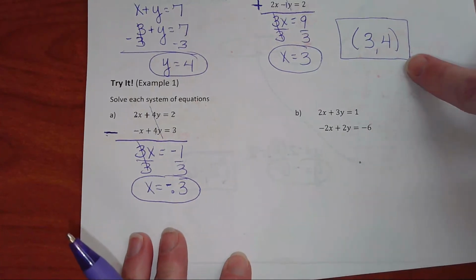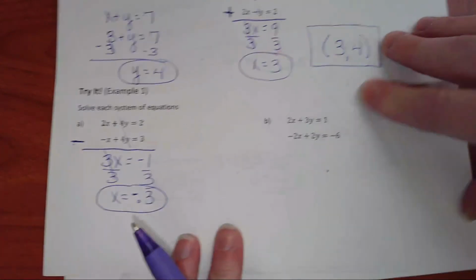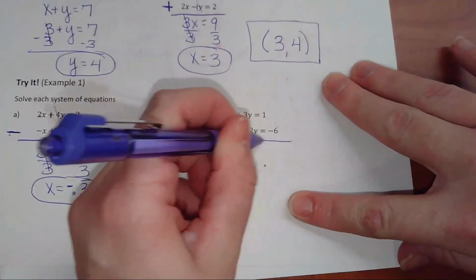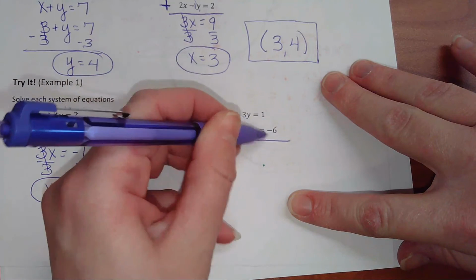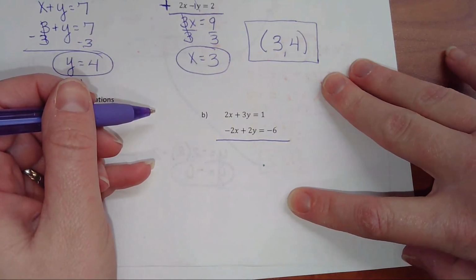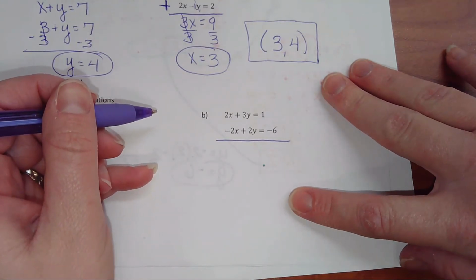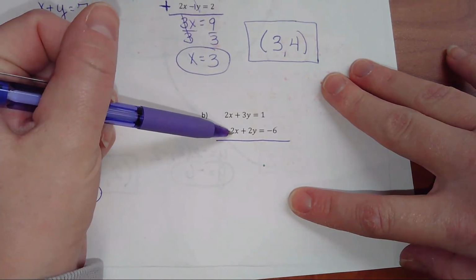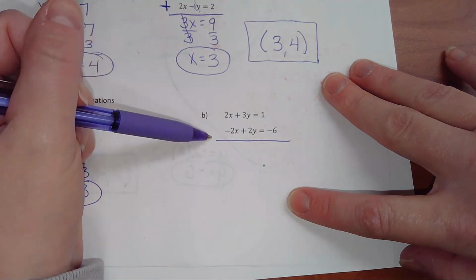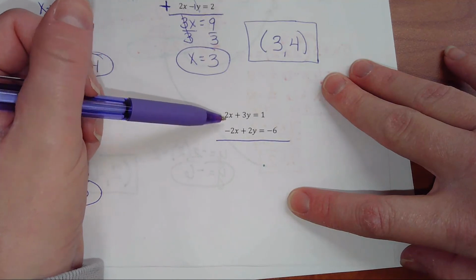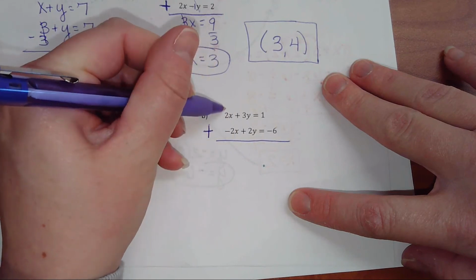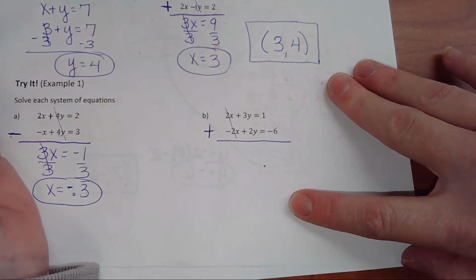I will be going over more examples tomorrow, but I want to walk through one more just because that one was really junky. So for B here, my equations are all lined up. So then I have to figure out if I'm going to add or subtract and which variable I am going to get rid of. So I have 2x and negative 2x. If I were to subtract these, I would get a 4 because 2 minus negative 2 is 4. But if I were to add them, 2 plus negative 2 is 0. So that's what I want. So these ones I'm going to add.